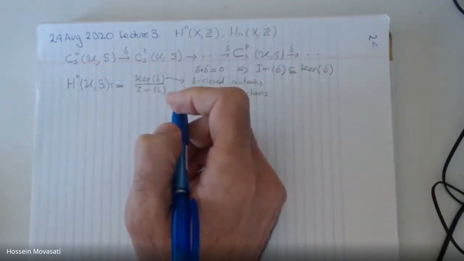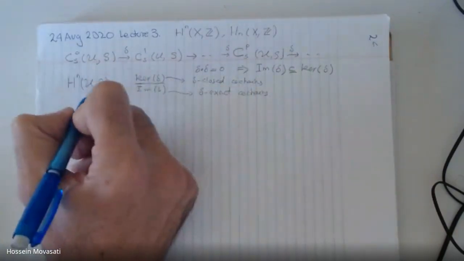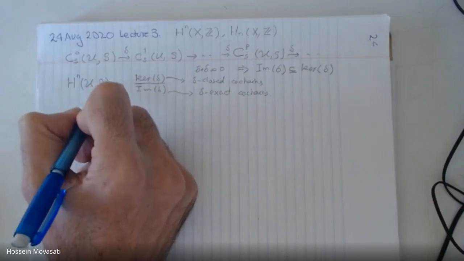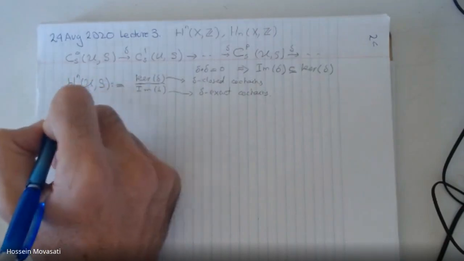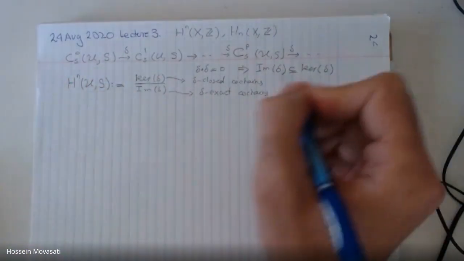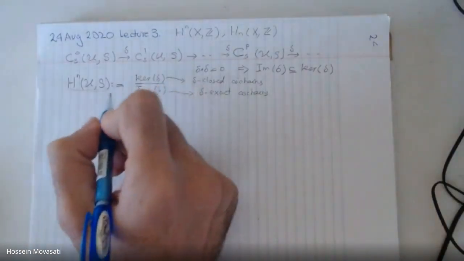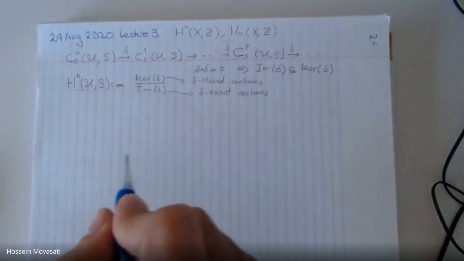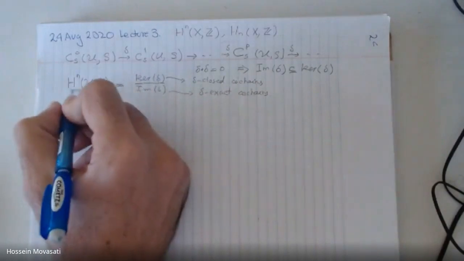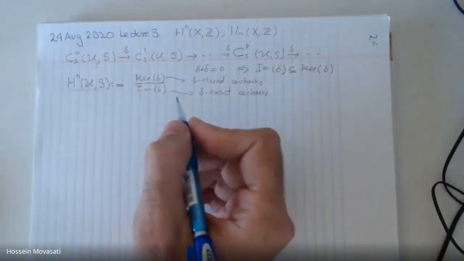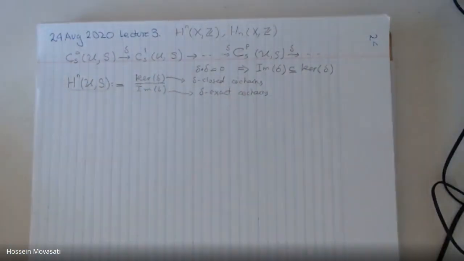But at the end of the day, for computation we will always use a covering. Something that we will talk about today is which kind of covering we can take, such that we can work with this covering and then forget that our cohomology depends on it.